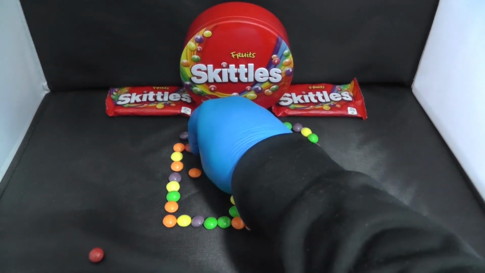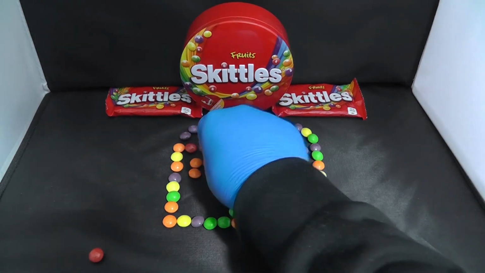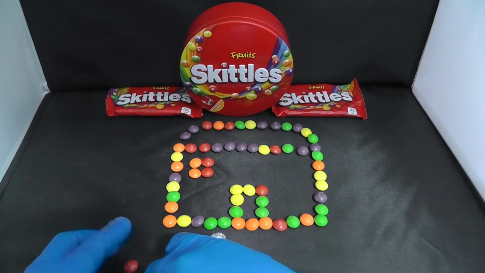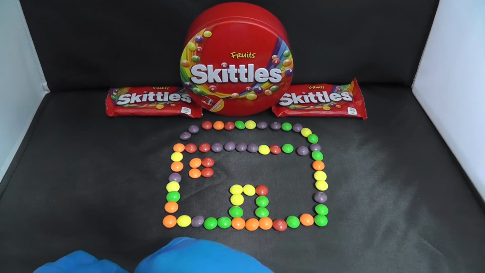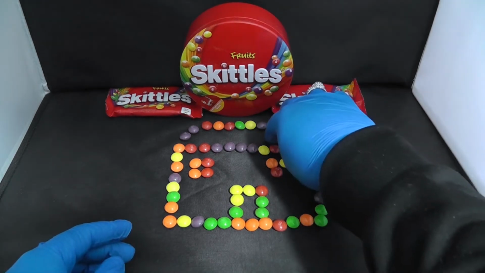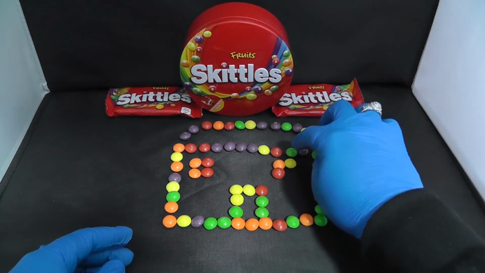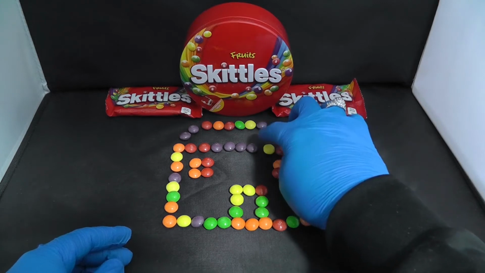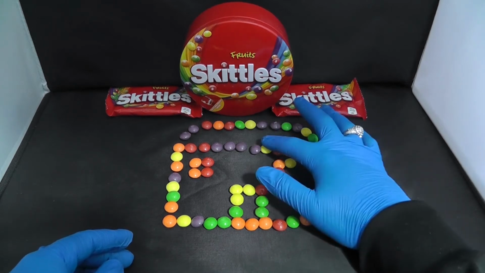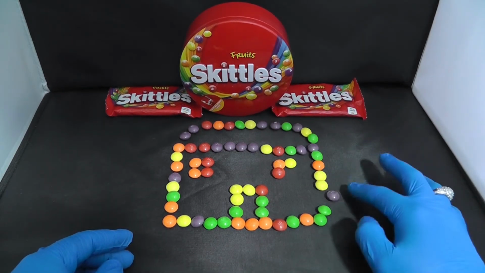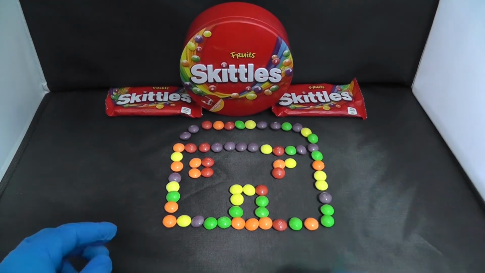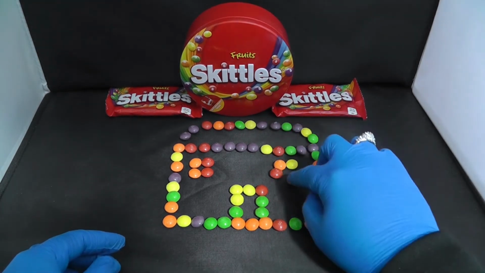Windows. So let's go and make the windows. So here we are. Just with 4 Skittles we are going to make a window. Be careful not to mess it up. If you mess up, then you can just rearrange them again. That is not an issue. There we go. Then one more for the window.